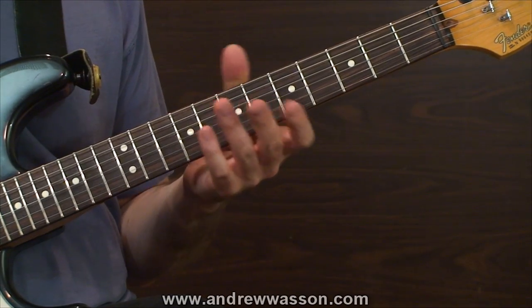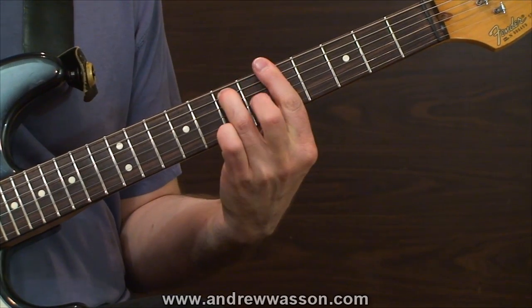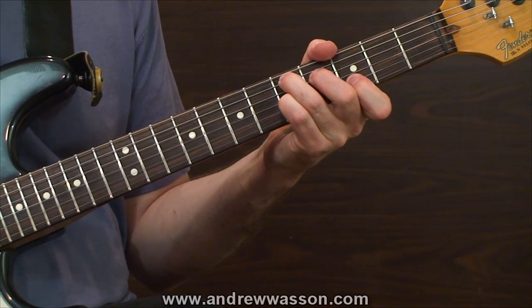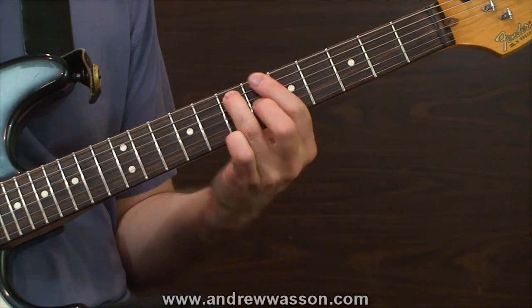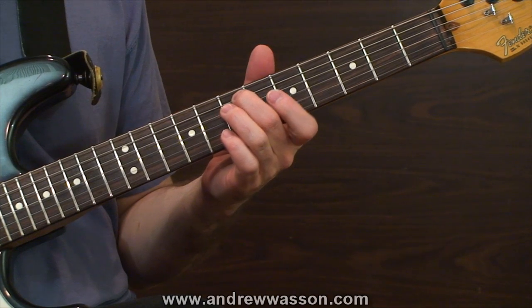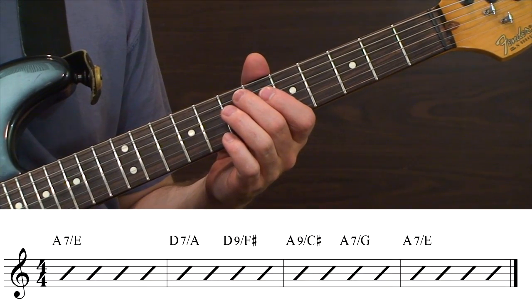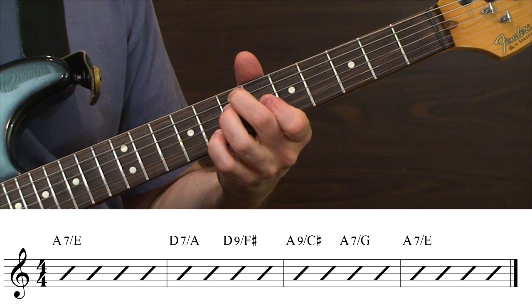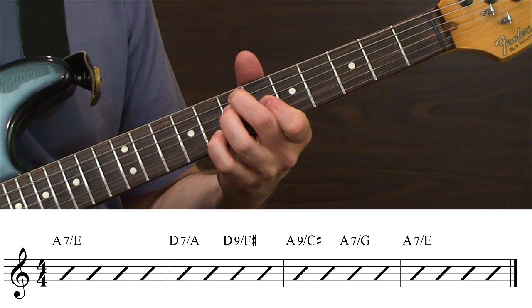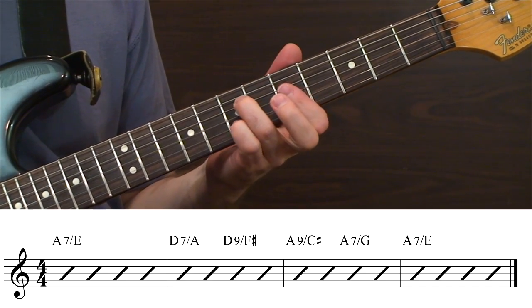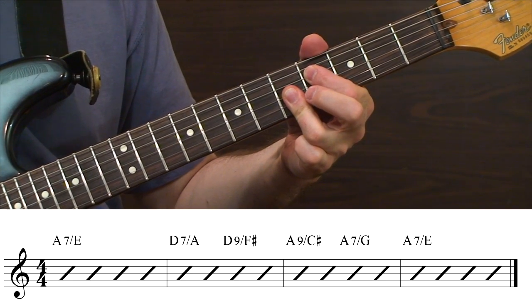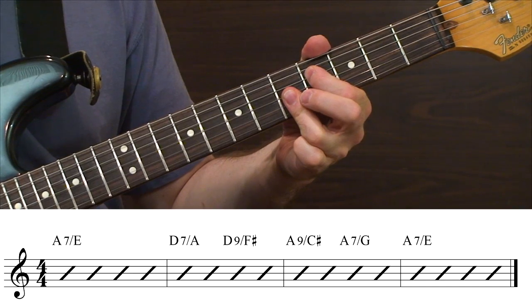We'll just focus on 2 chords only. We'll have the key center chord of A and then the D, and we'll just use those 2. So let's start on an A7 with E in the bass. If you remember that one, it's where we had this voicing in the 6th position, A7 with E in the bass. And then above that, let's place D7 with A in the bass and shoot over that D9 with F sharp, because it's a really easy shape to grab at.